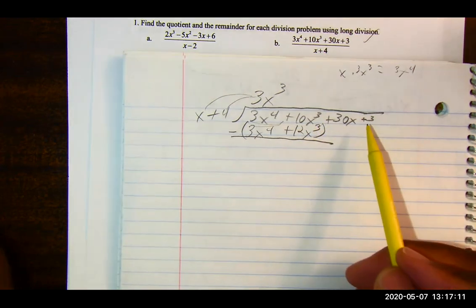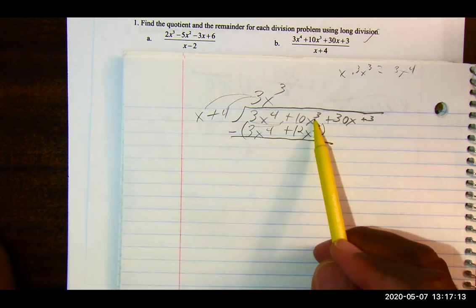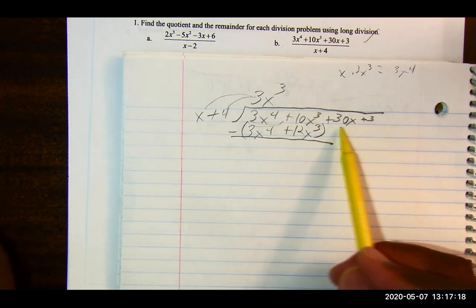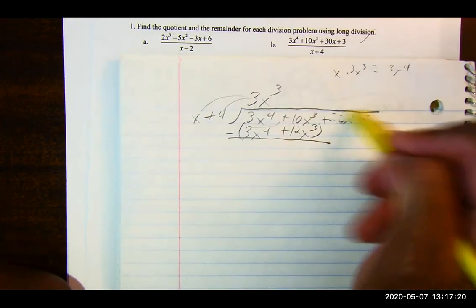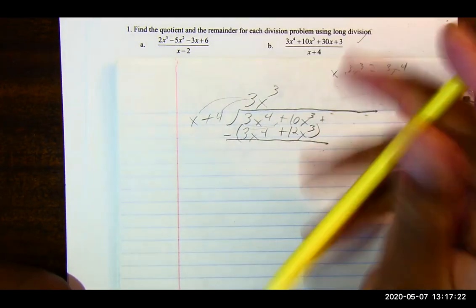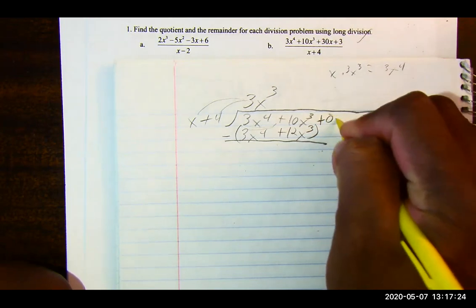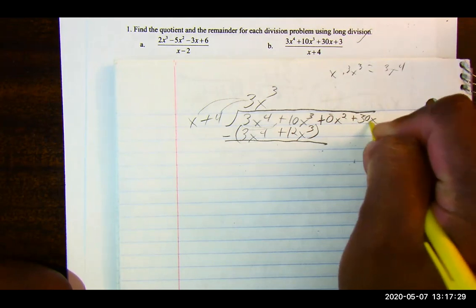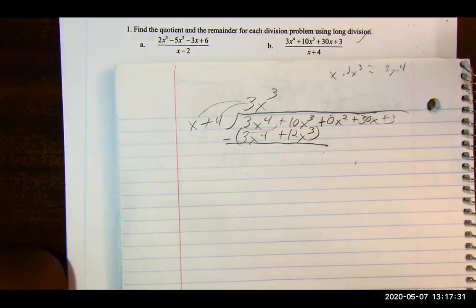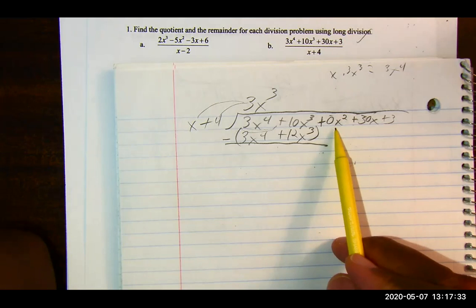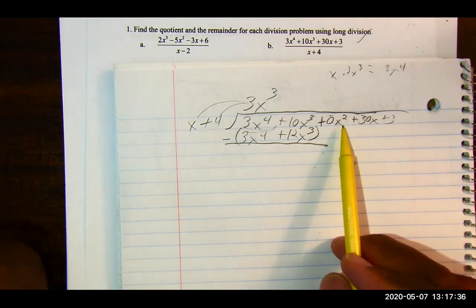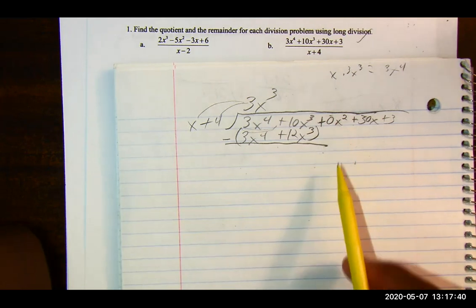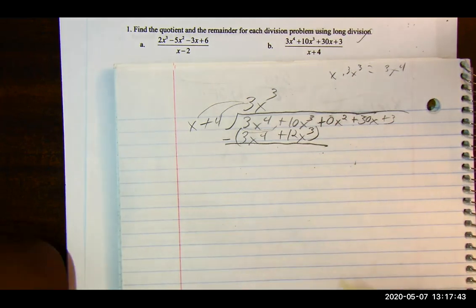However, I see there's a problem going on. 4, 3, there should be a 2, 1, 0. So I'm going to change this. I'm going to interject a 0x squared. So we have plus 0x squared plus 30x plus 3. And I didn't really change it ultimately. This is still 0. It's just once I divide and I end up with an x squared term, I'm going to have something to combine it with, and I won't end up in this quagmire.